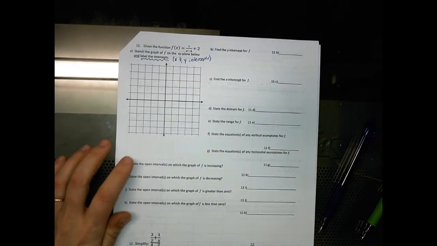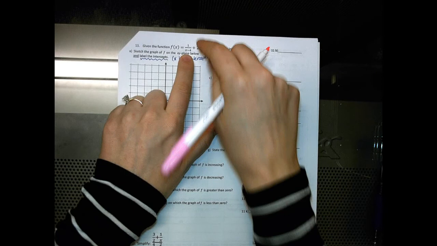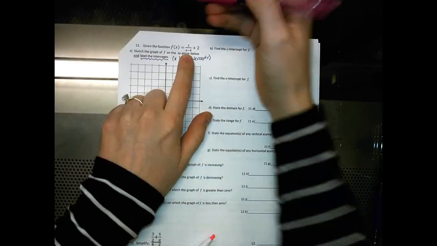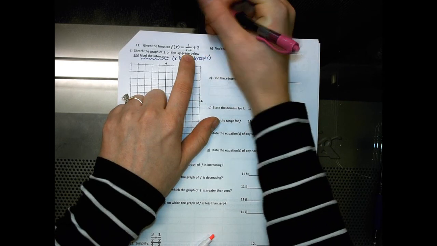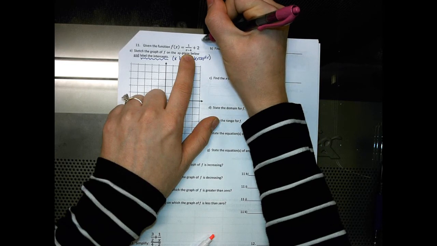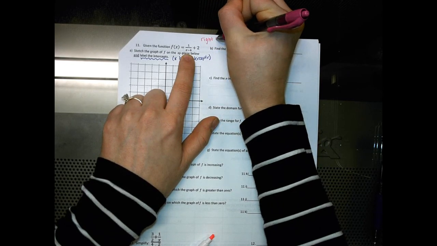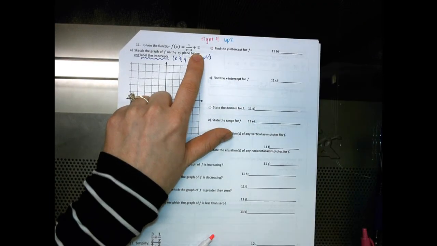Okay, so starting with my asymptotes is where I always start for graphing rational functions. So in order to graph my asymptotes, I need to know what direction we translated based off of this equation. So x minus 4 means what direction do you go from the parent function? To the right 4. And then plus 2 means up 2 from the parent function.